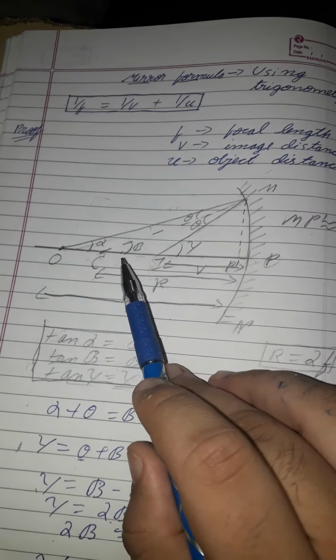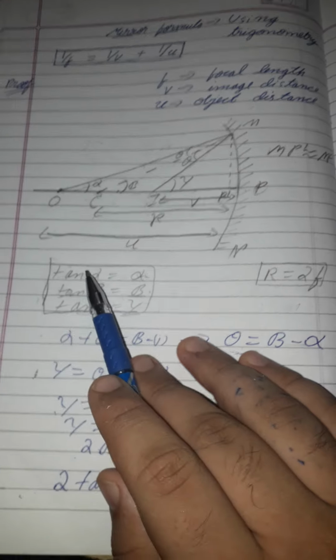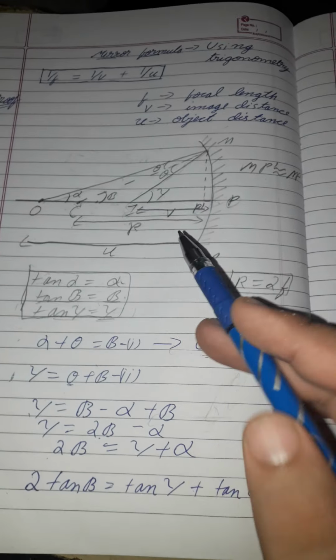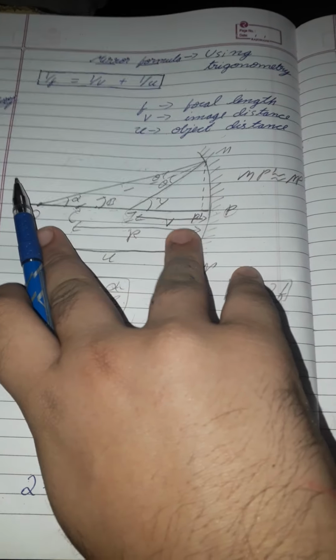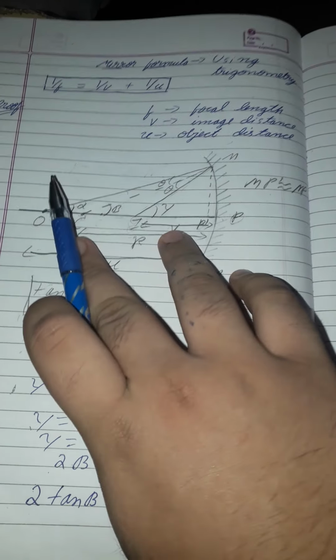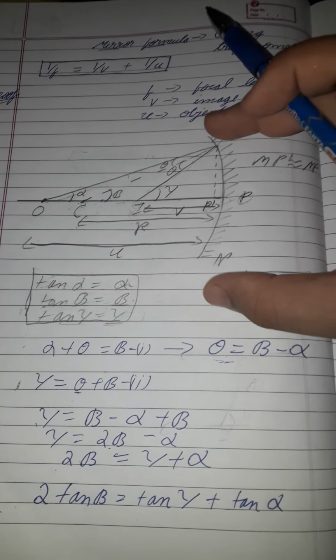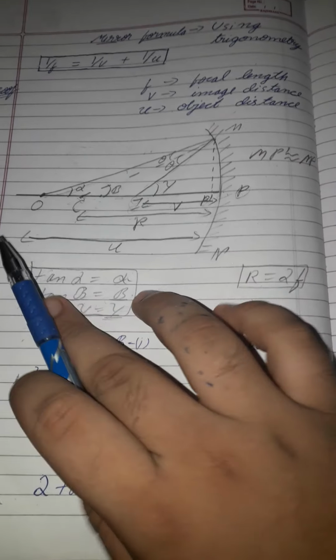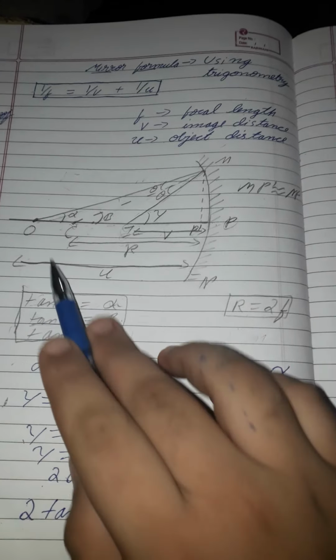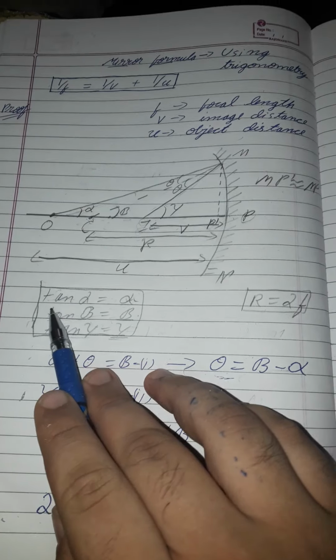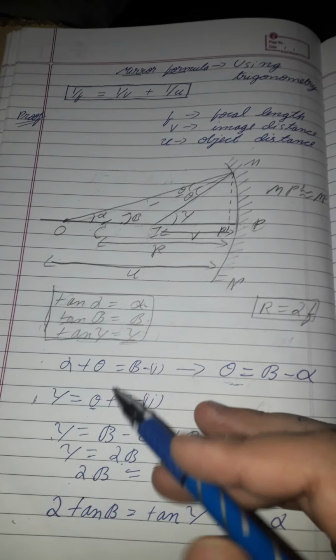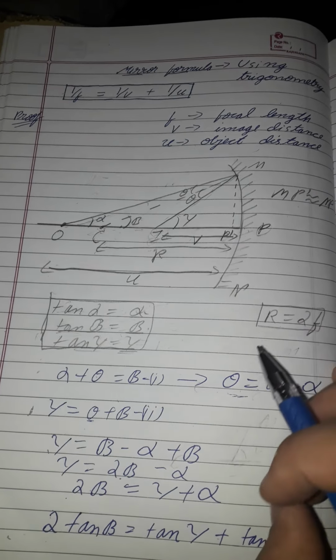Now as we are considering that the radius of curvature is very large as compared to the aperture, and as the aperture is very small, the angles are very small.